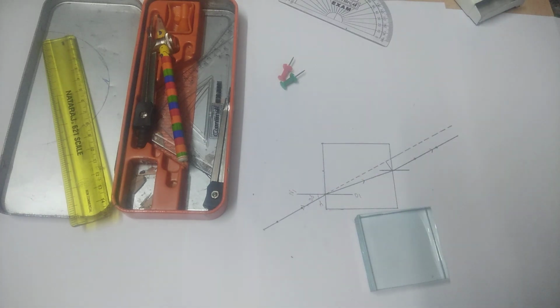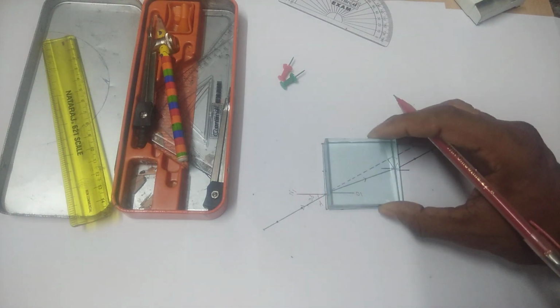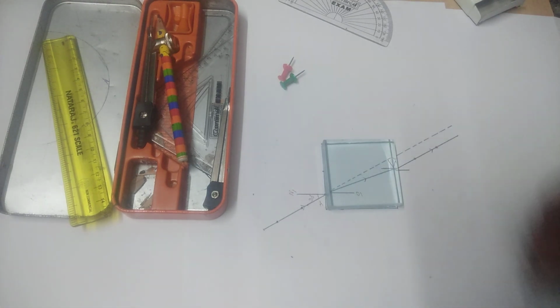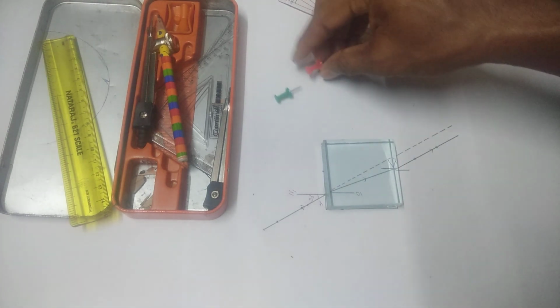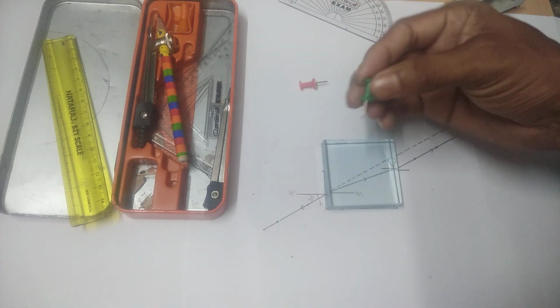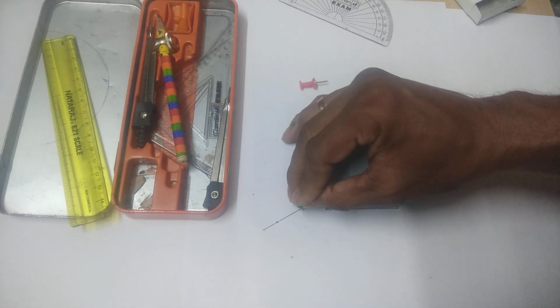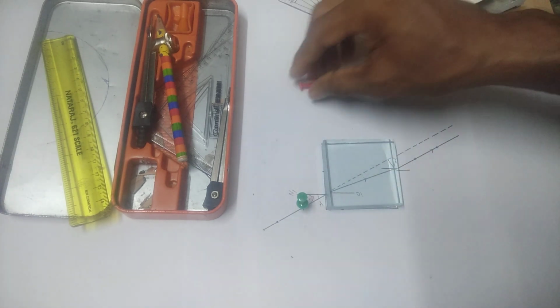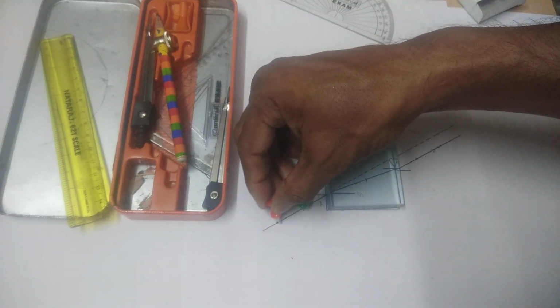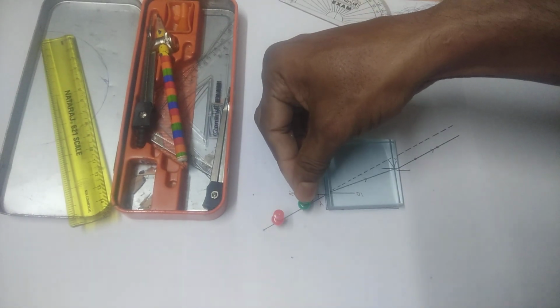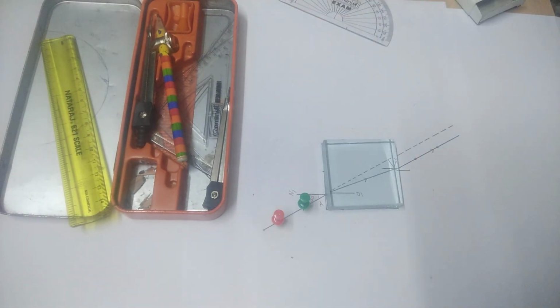Right? Now, we put this glass slab here, and taking these 2 pins, I put one pin here, green, and another red. Right?